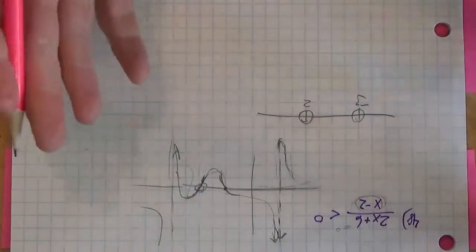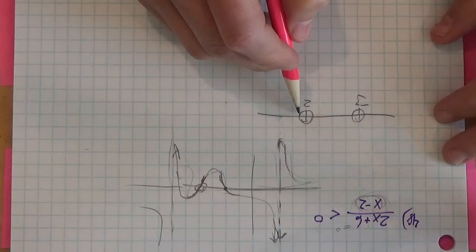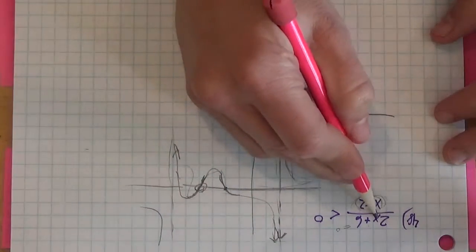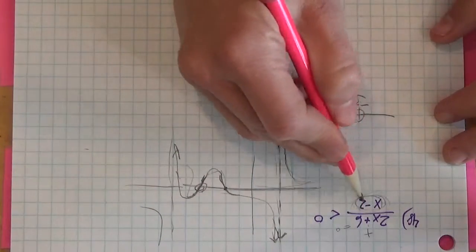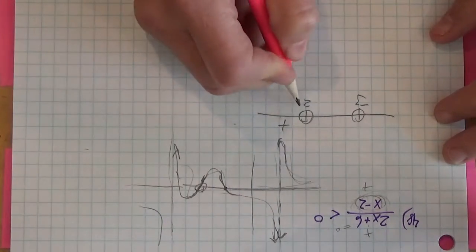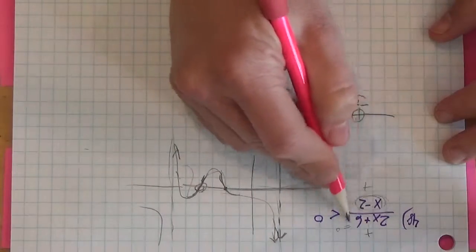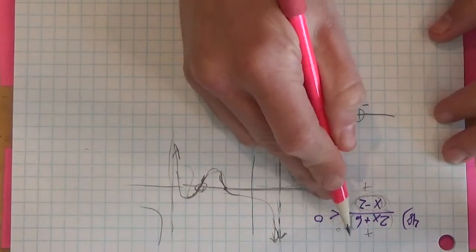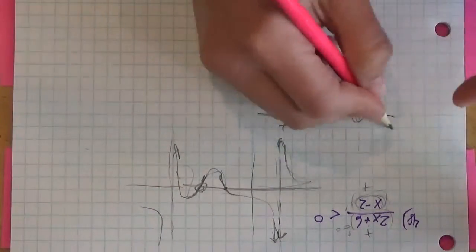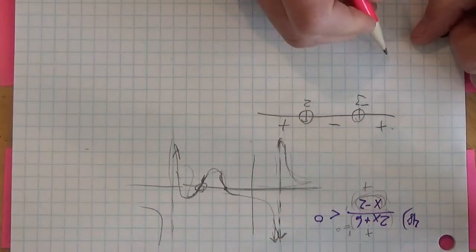So now, just do my checking. Any number I want bigger than 2, a billion. 2 times a billion plus 6 is positive. A billion minus 2 is positive. Positive divided by positive is positive. And I can still use my multiplicity trick. These both come from powers to the first, odd, so I can go ahead and alternate my signs safely. So this is positive, this is negative, this is positive.